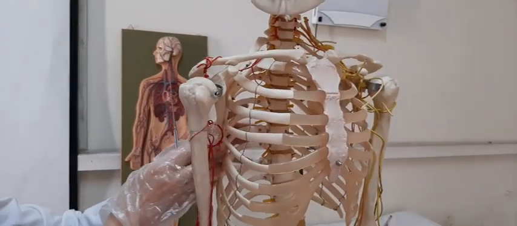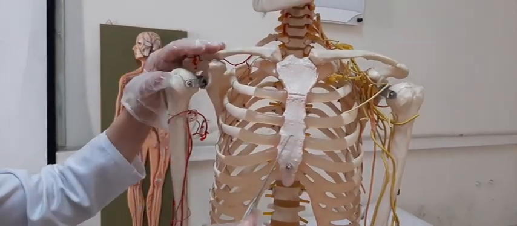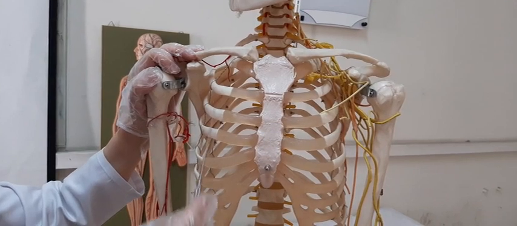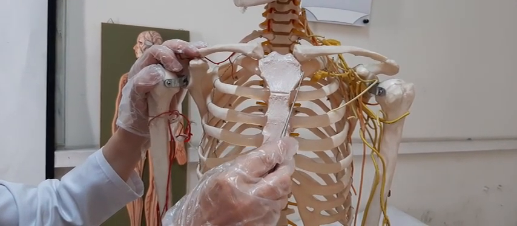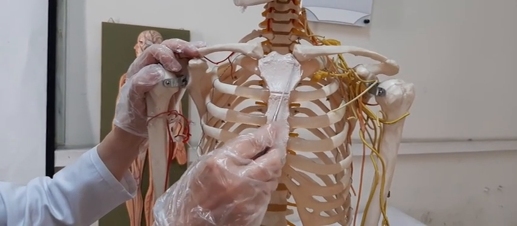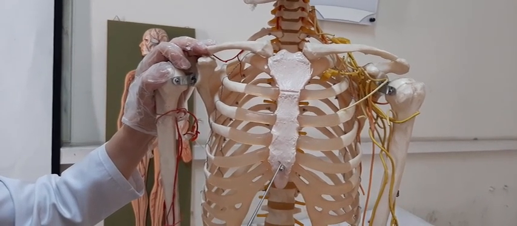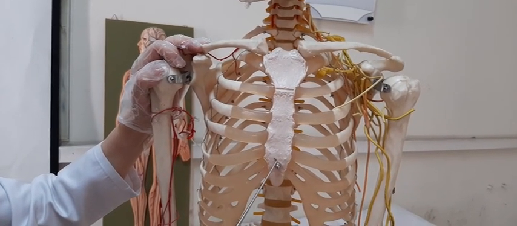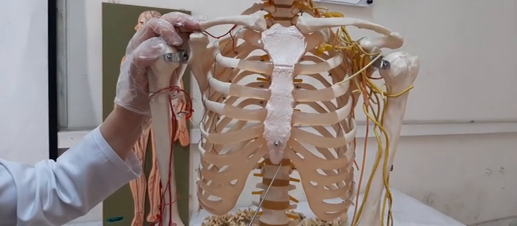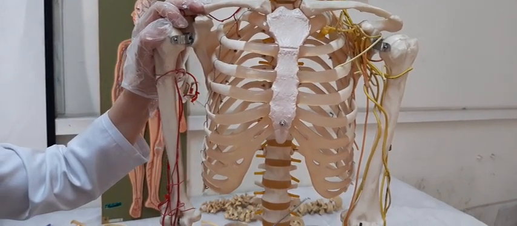Please look at the sternum. The sternum consists of three parts. The superior part is very flat and large and is called the manubrium. The middle part is the longest part and is called the body, and the inferior part is called the xiphoid process.